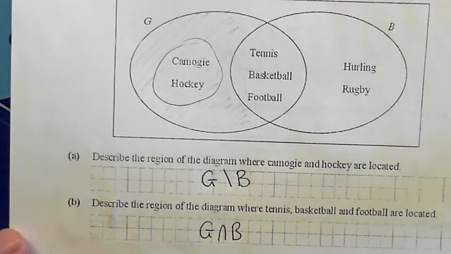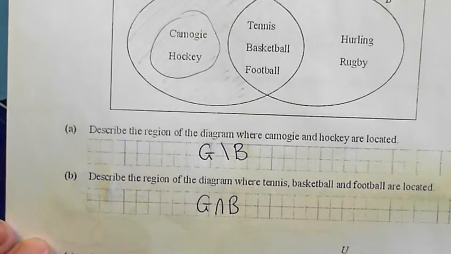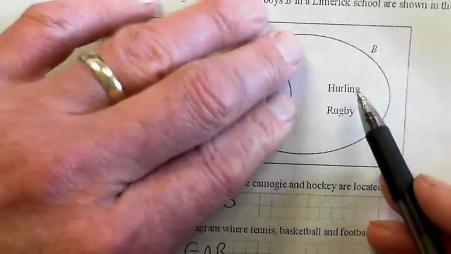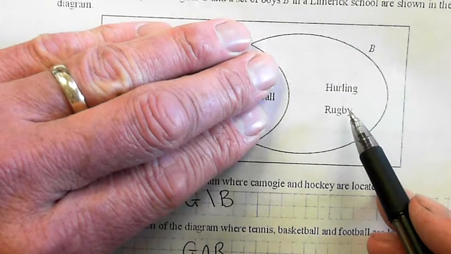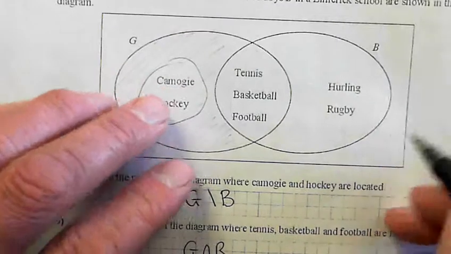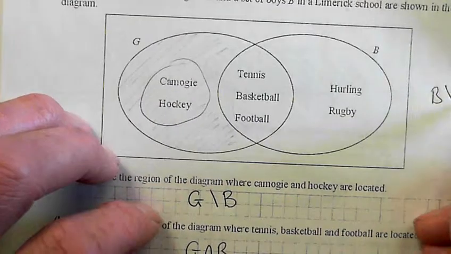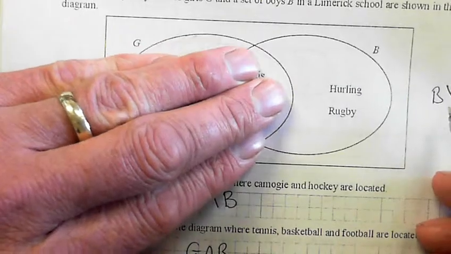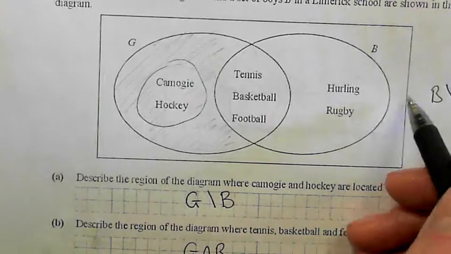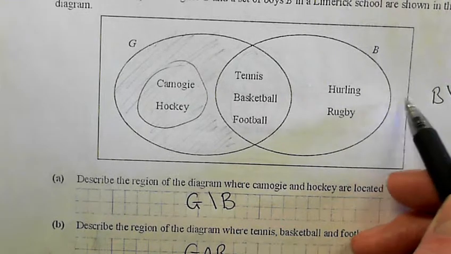Alright, and the next question would be, if it was there, it's not. Describe the region where hurling and rugby are played. B. So that's B without any of G. So hurling and rugby is B less G.